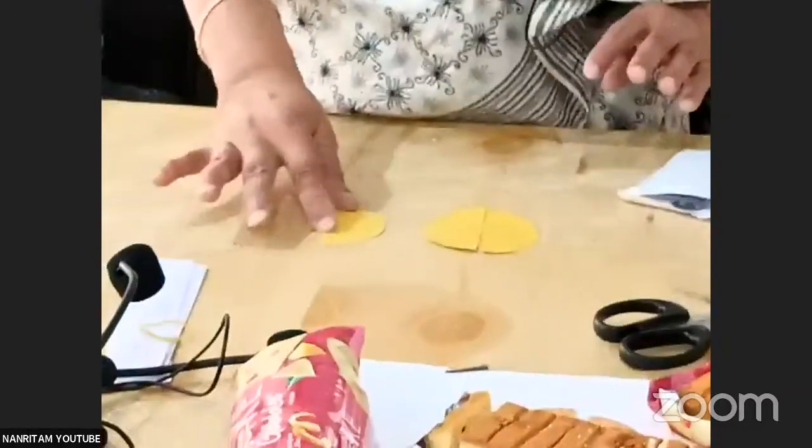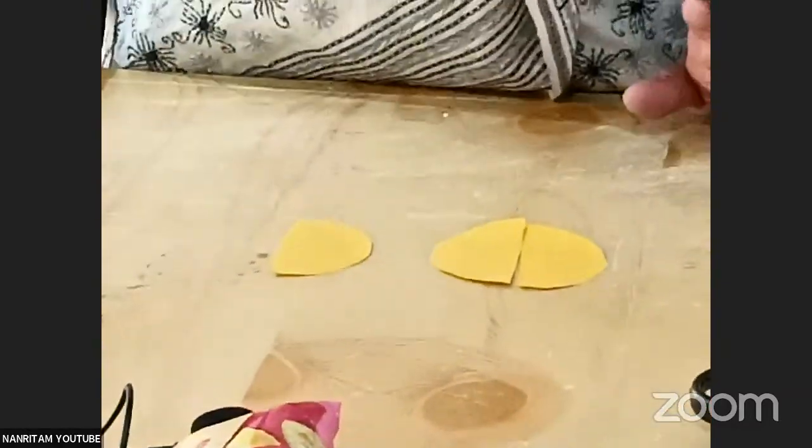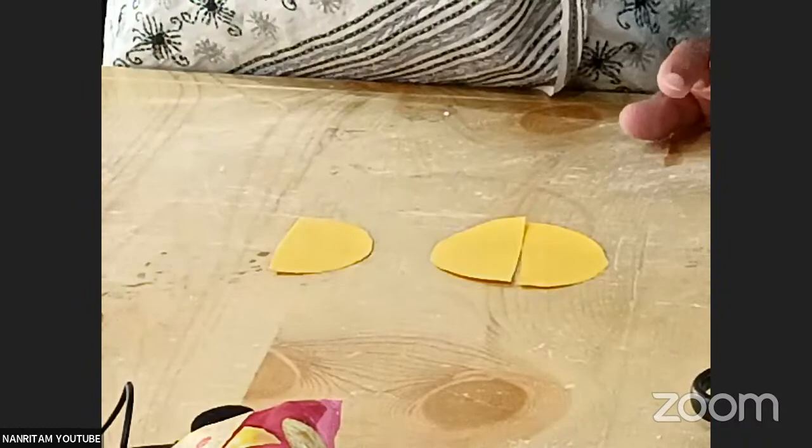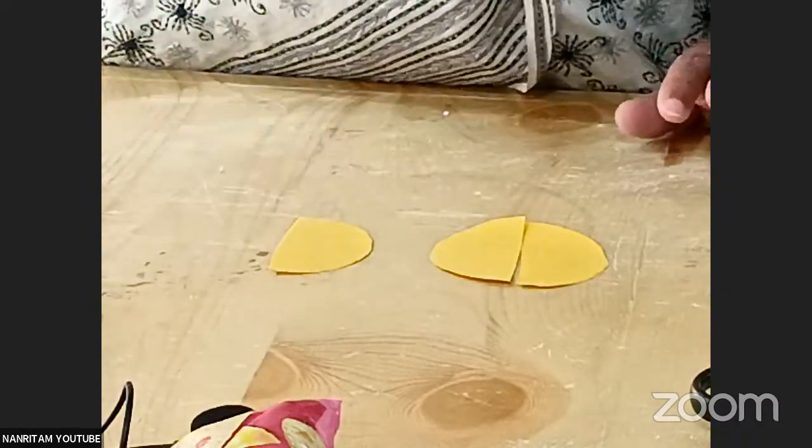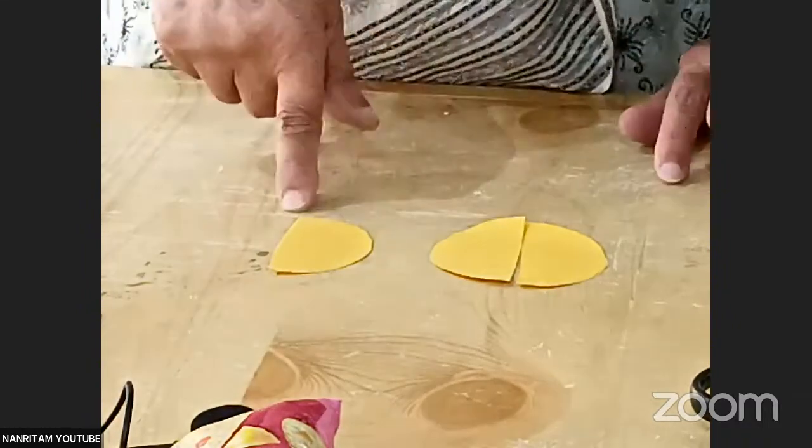So 3 into half is adding 3 equal halves. Yes or no? This is 1 half. These are 3 equal halves. Now join these 2 to make 1 whole. 3 into 1/2 is 3 by 2, which is 1 and a half.